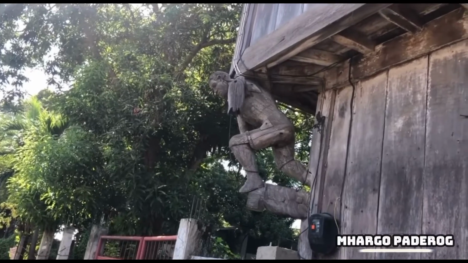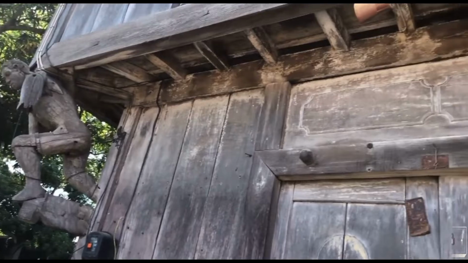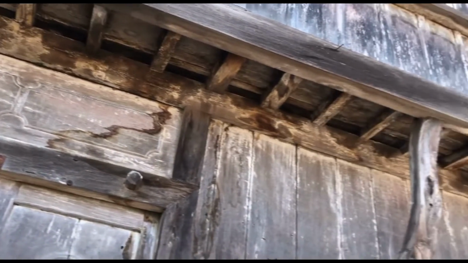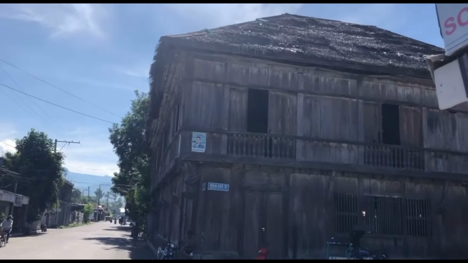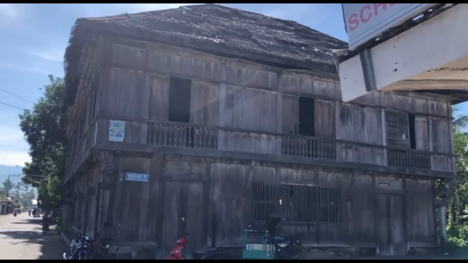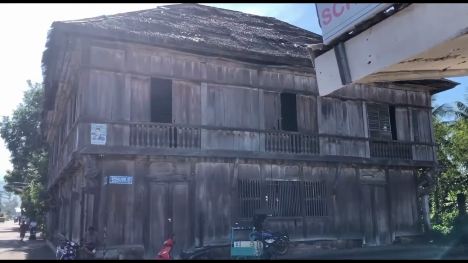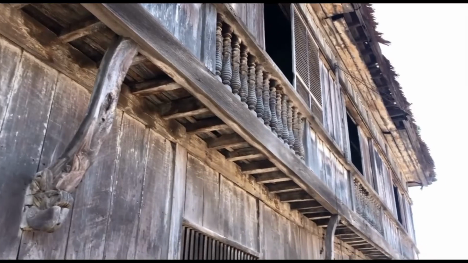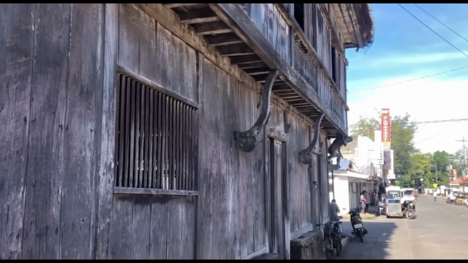Hi everyone, I am Mhargo Paderog. It is also noteworthy that this house is designed with sculpted wooden men that act as support. It uses molave tree and balayong as the primary building material. The house has large beams or pillars that support the overall stability of the house structure. Each pillar, placed alongside the corners and the walls, is designed in woven abaca called rattan, colored in yellow.